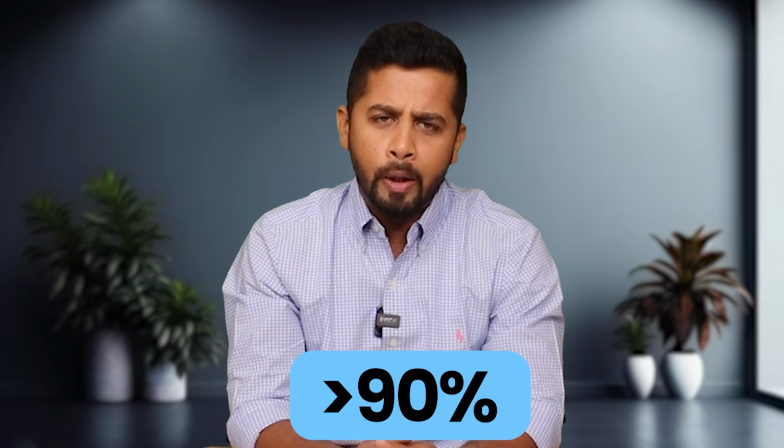Then the third parameter is to check the amount settlement ratio. Some insurers pay out the smaller claims while declining to pay out the few higher value claims in a bid to improve the claim settlement ratio. So you will need to look at the total amount settled as a percentage of total value claimed. A number above 90% should be good enough.